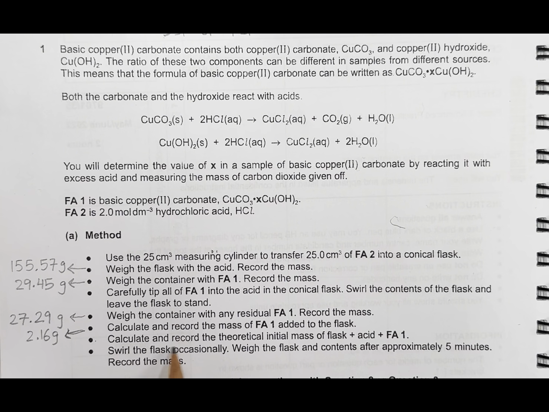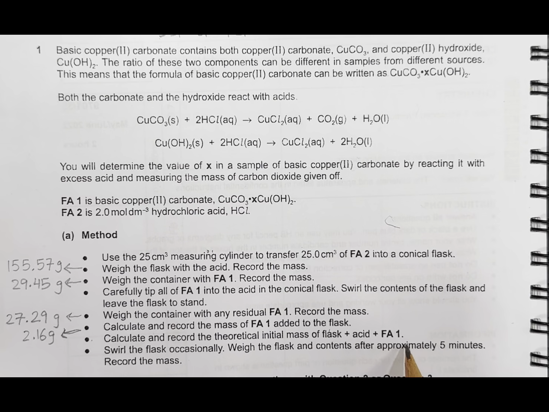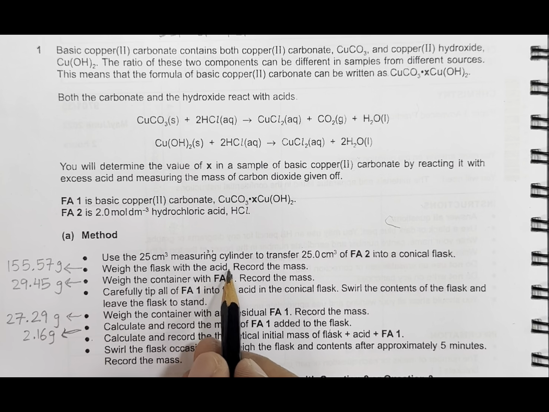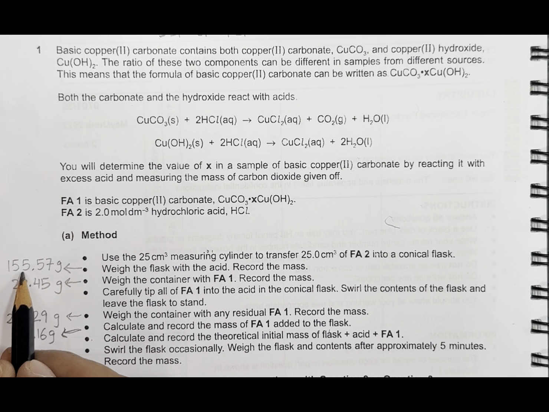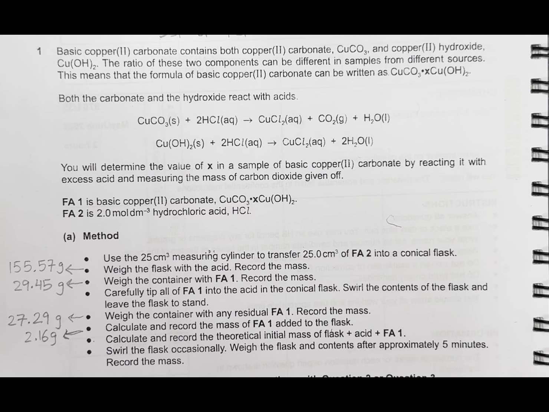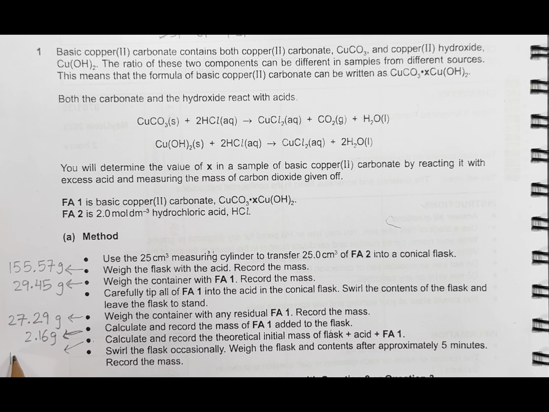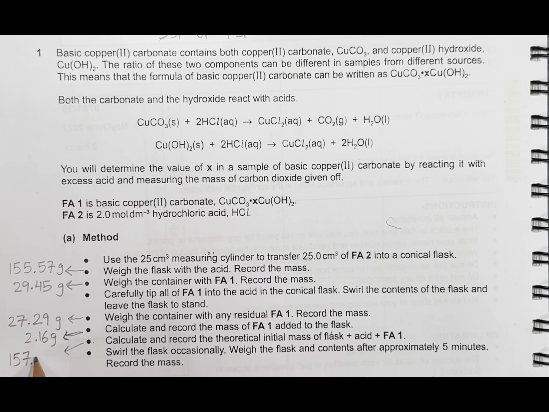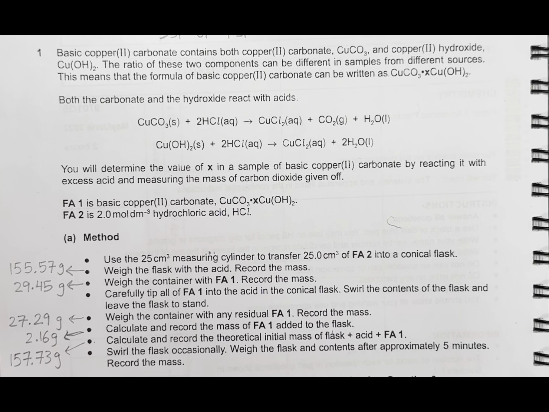Next point says calculate and record the theoretical initial mass of the flask and acid and Fa1. Now this can be calculated by adding these two masses. Initial mass of flask and acid is 155.57, and the mass of Fa1 added is 2.16. So once we add these two values, we will get the theoretical initial mass of the contents of the flask, which is 157.73 grams in this case.